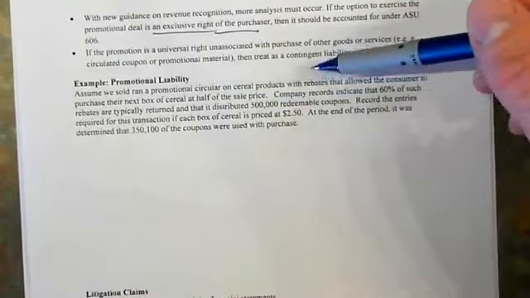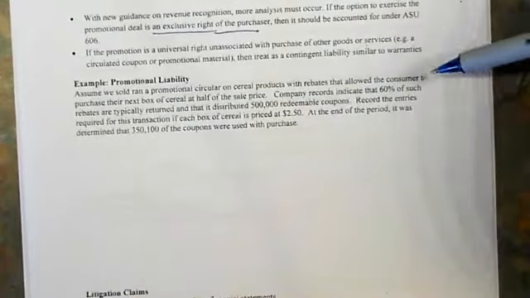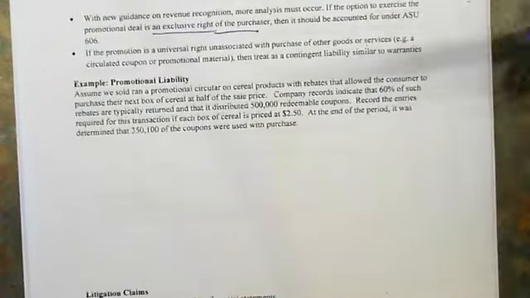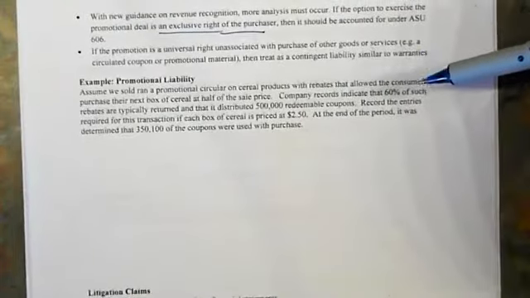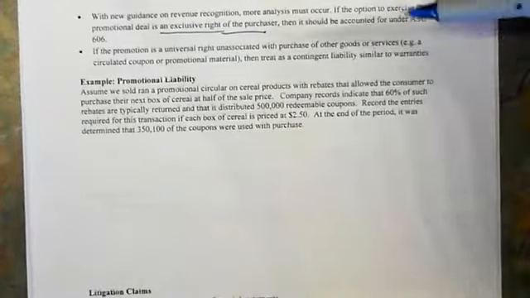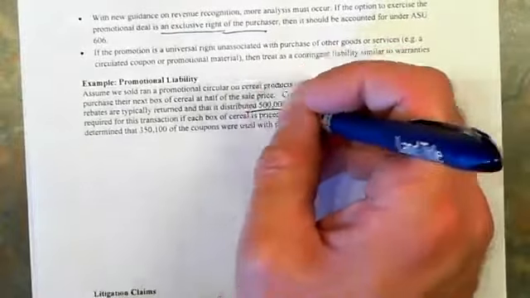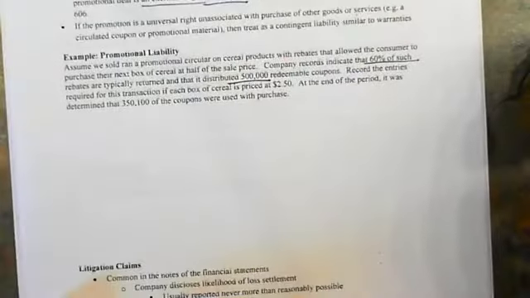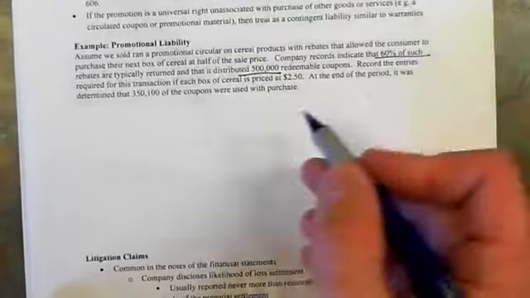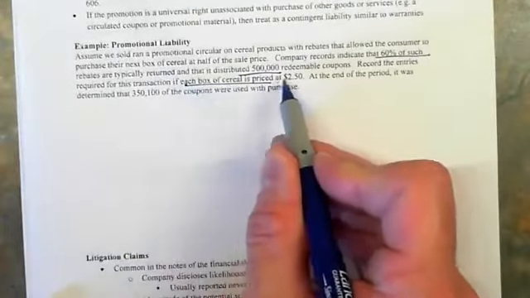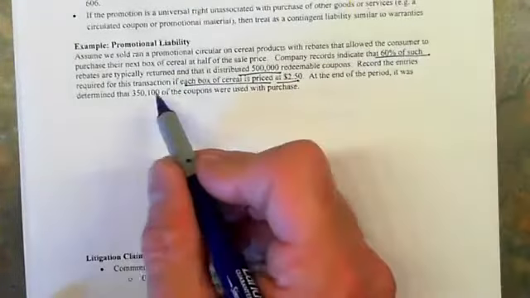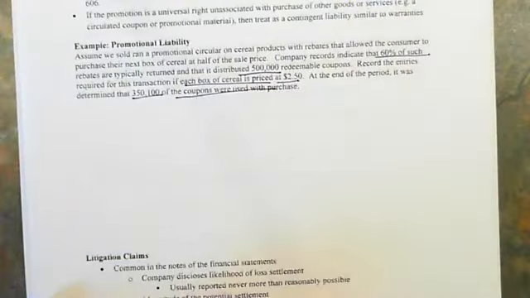So assume that we ran a circular on cereal products with rebates that allowed the customer to purchase their next box of cereal at half price. We have records that indicate 60% of these rebates are going to be returned. We distributed 500,000 of them. Record the entries if each box of cereal is priced at $2.50. At the end of the period, it was determined that 350,000 coupons were used with the purchase.